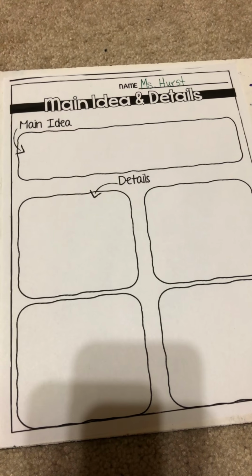Then we go to the details, and there are many more details in the story than main ideas. There's usually only one or two main ideas. So with details, these things are going to talk about how Alice pretends she's a fairy. They're showing why this is the main idea. Why is this the most important sentence about the story?